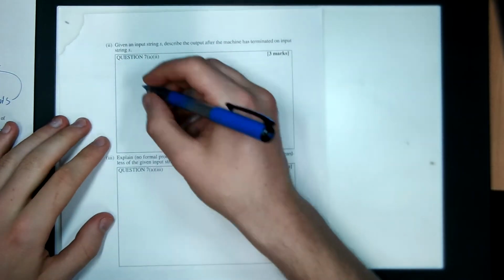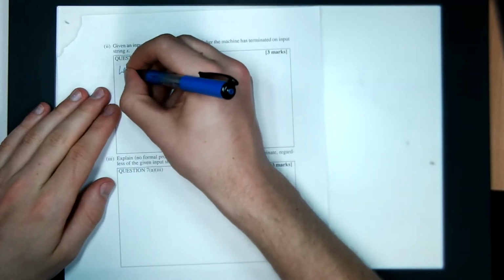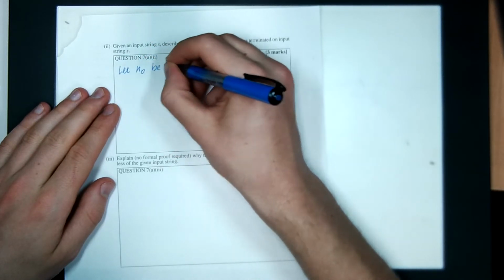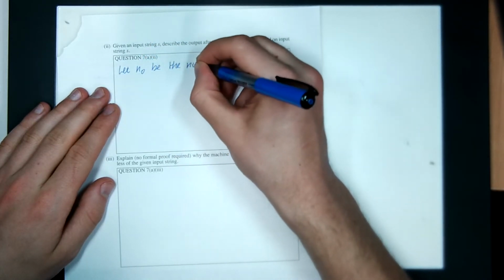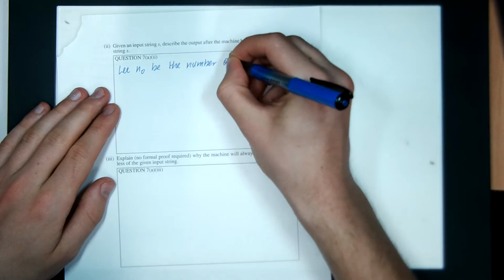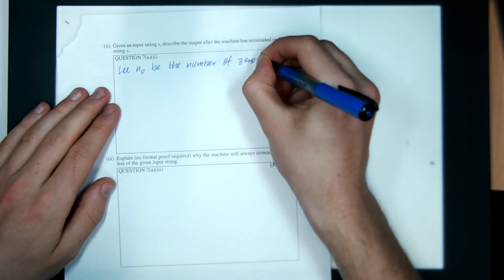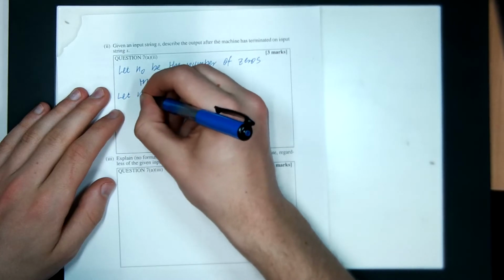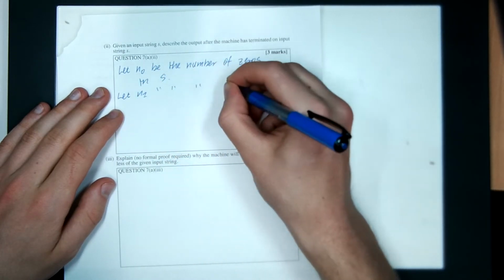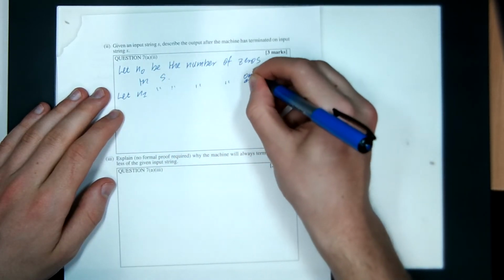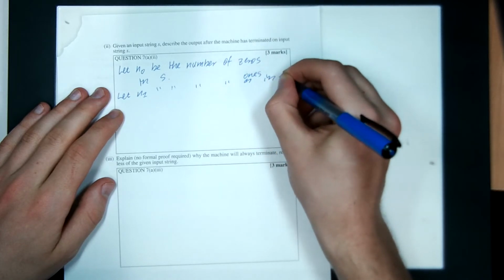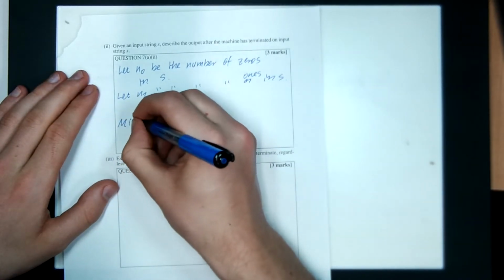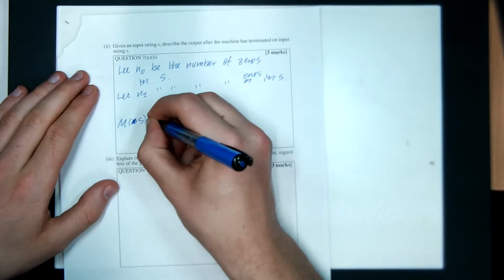So what's a nice formal description of that? Let n0 be the number of 0s in the string S, and let n1 be the number of 1s in the string S. Then M of S does the following.